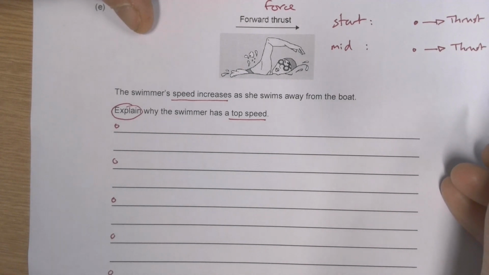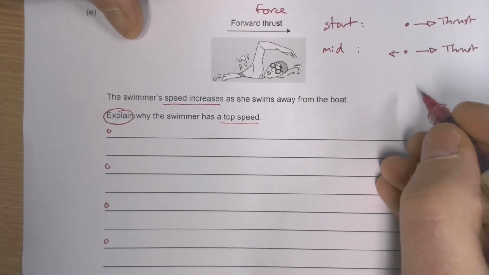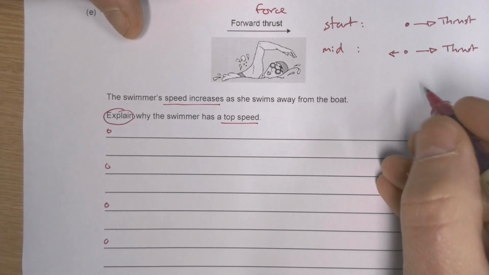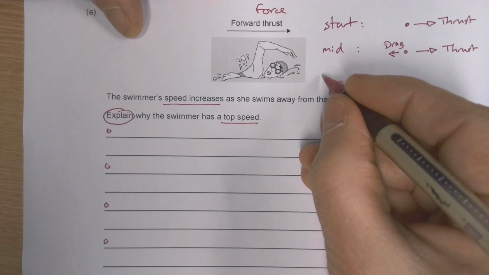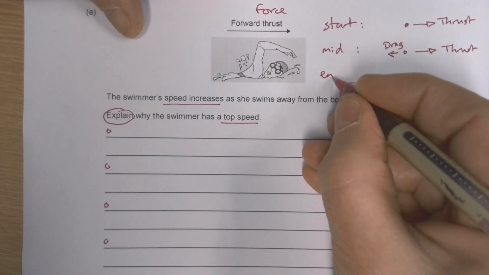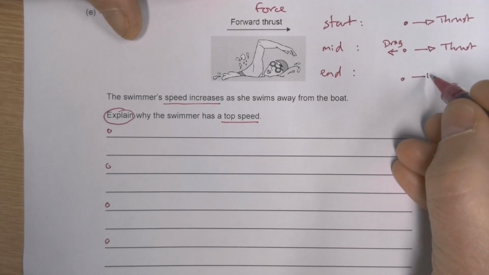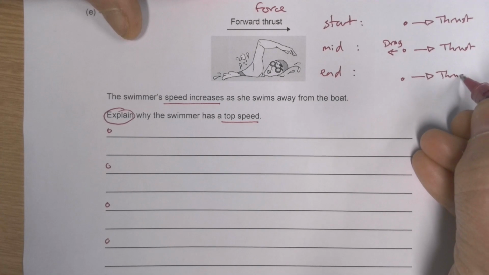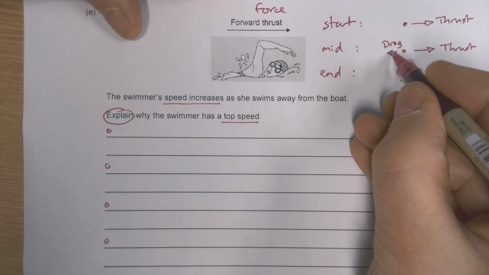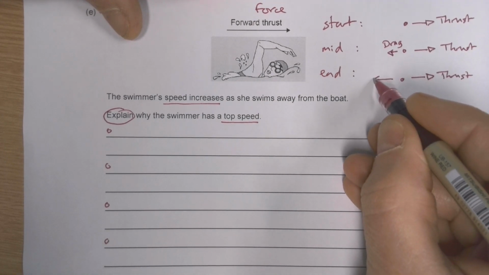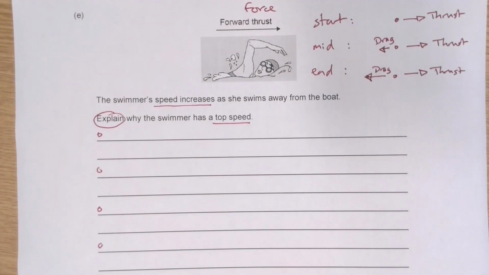is as they've got faster, this effect of drag or water resistance starts to increase. So drag or water resistance starts to increase, and as they get faster and faster, so start, mid, and this is towards the end of the swim, there's our swimmer again, they're not tiring at all, they're super fit, this isn't a question about them getting tired. But what happens is as they get faster, their drag increases until their drag equals the thrust force. Their drag increases.